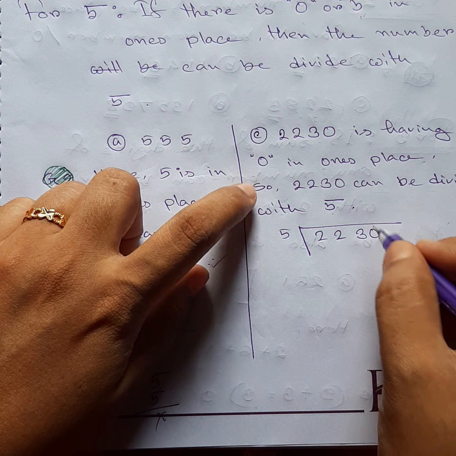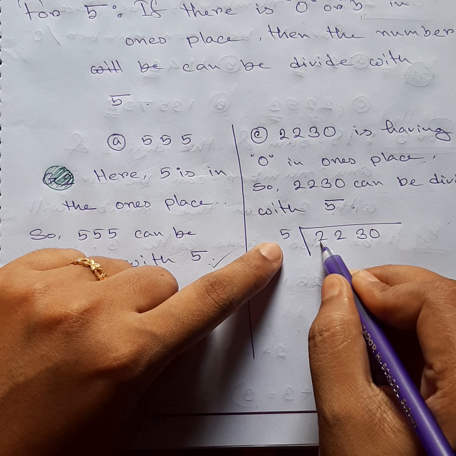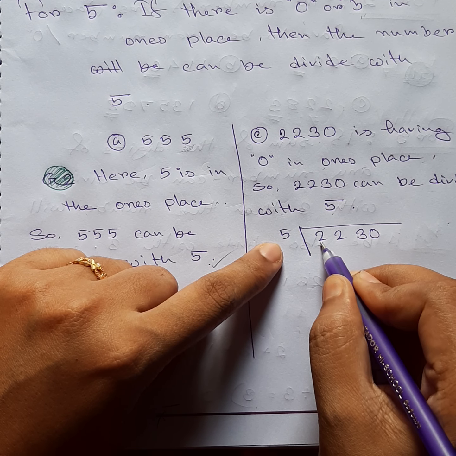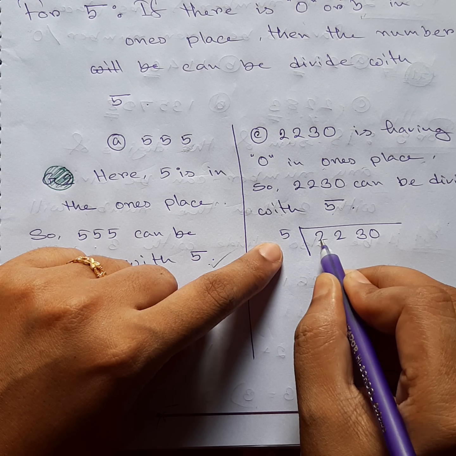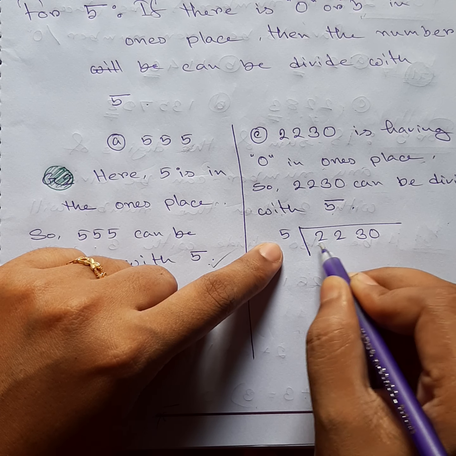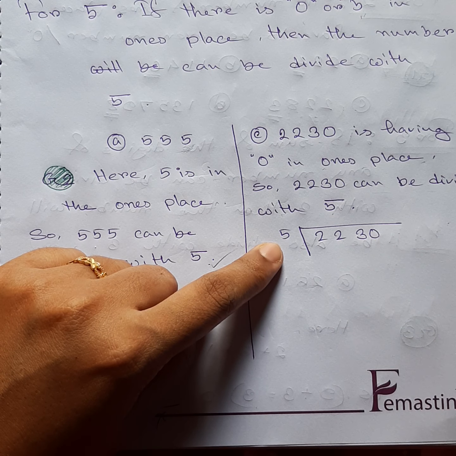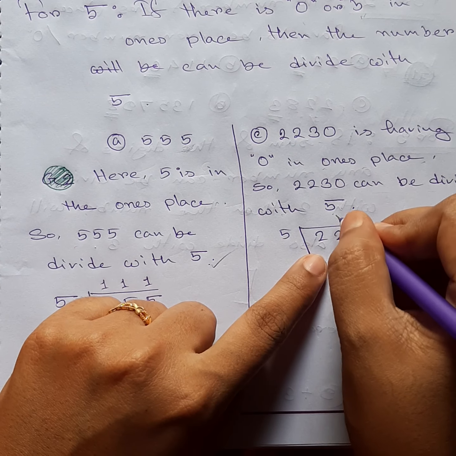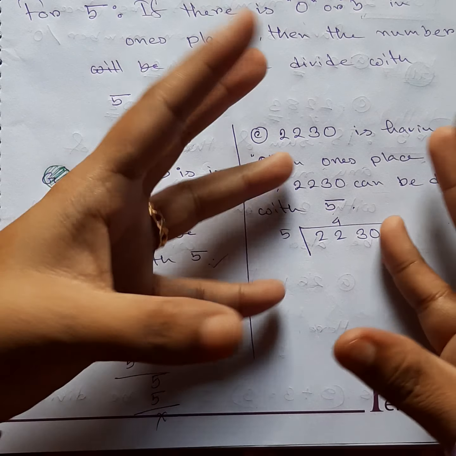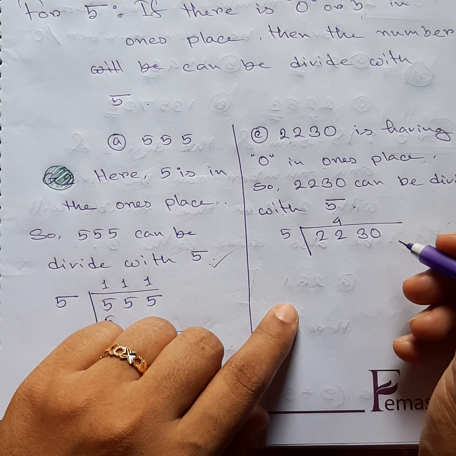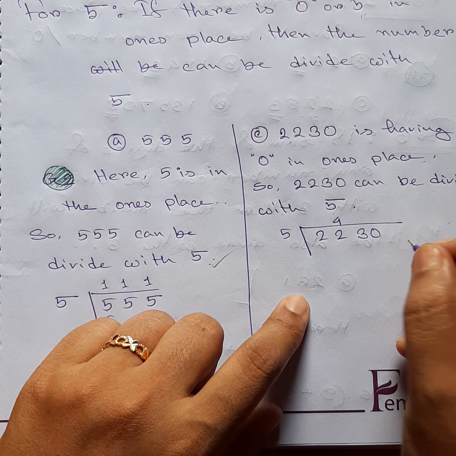Here we have to do, at first target 2 cannot be divided with 5, not possible, so we need to take out another digit which makes 22. Okay, in 22, 5 fits how many times? 4 times. I'm sorry for having less space, as my copy is a little bit small.